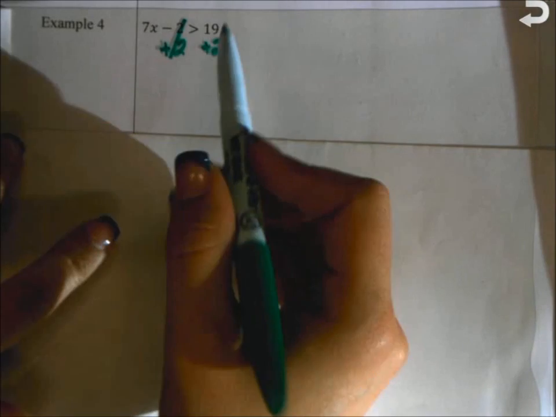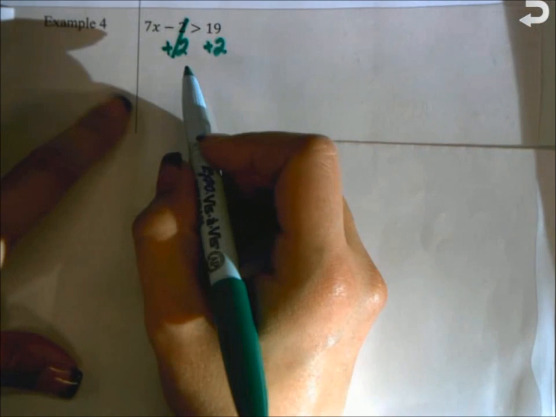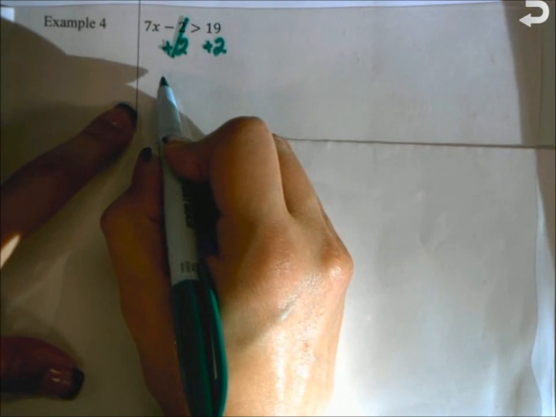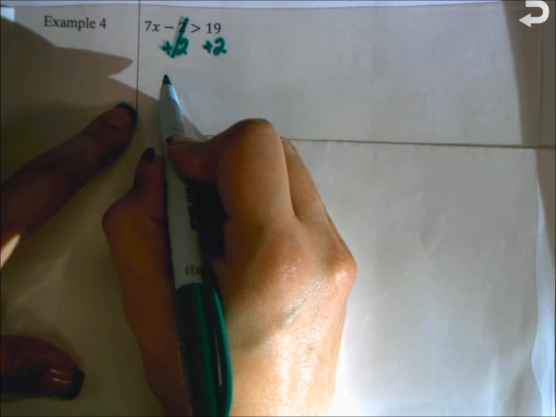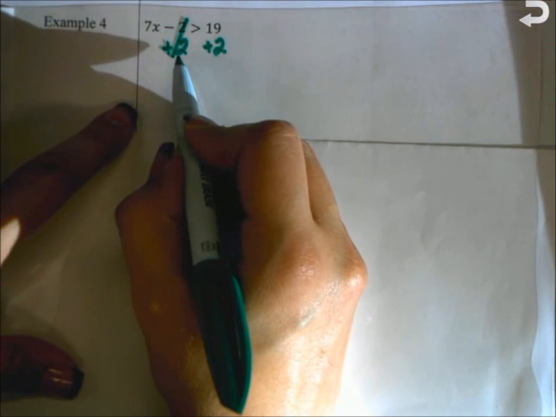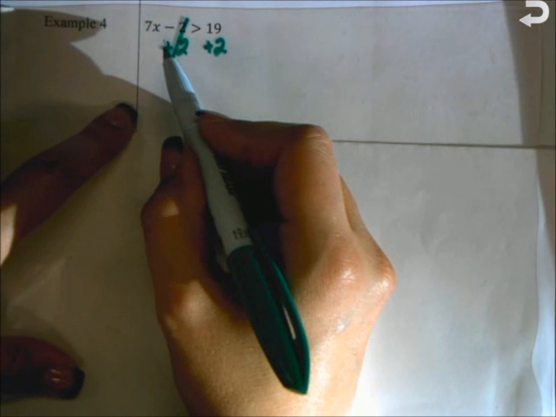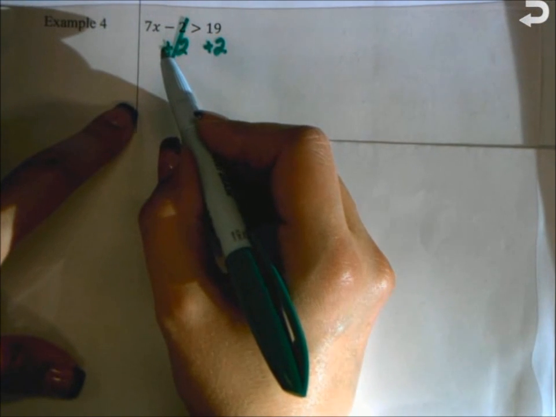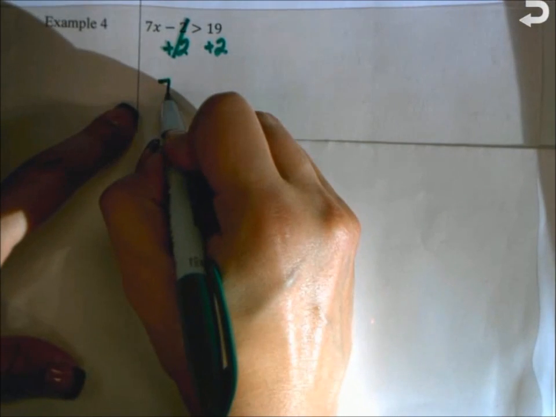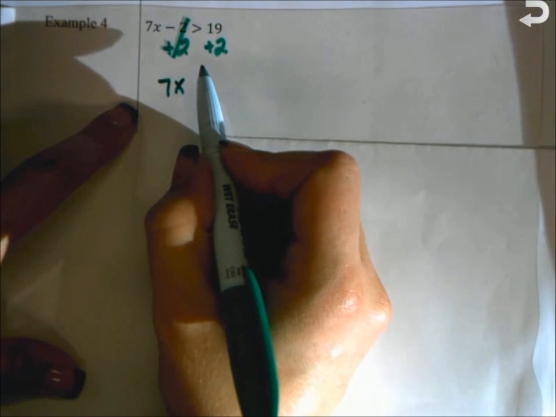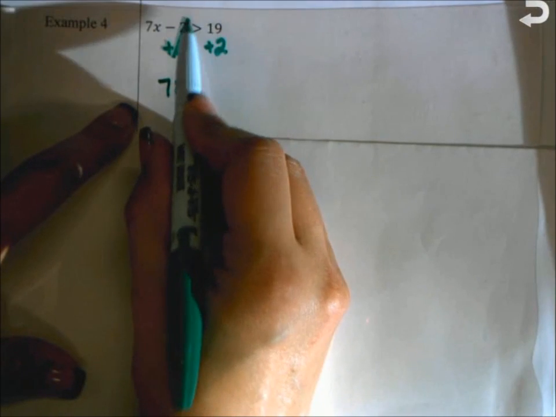Well, negative 2 plus 2 is 0, so what am I left with on the left? 7x. What's my inequality? Exactly, good. It's 7x greater than positive 21. Very nice.